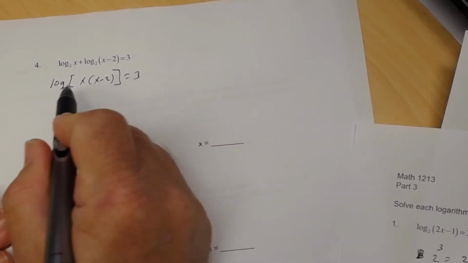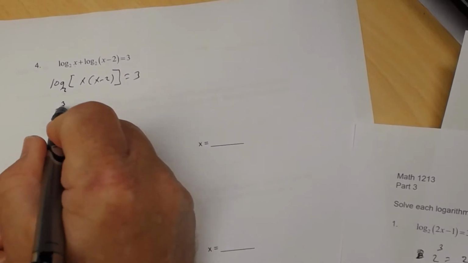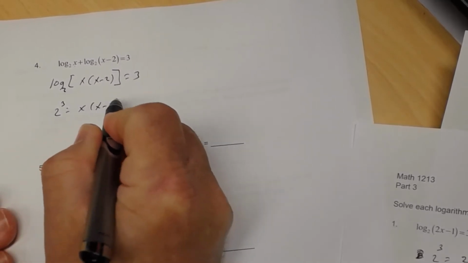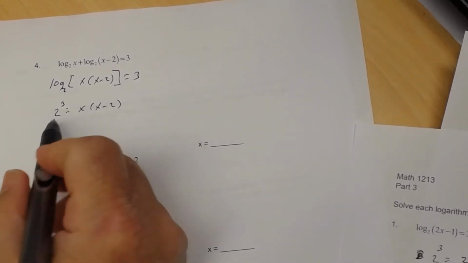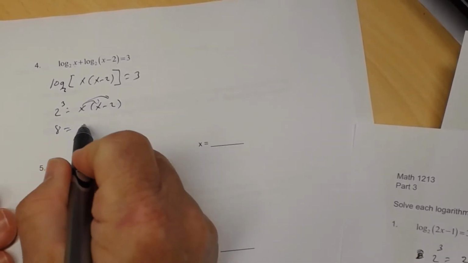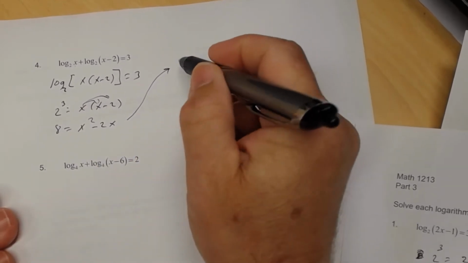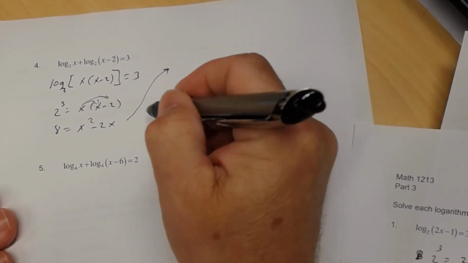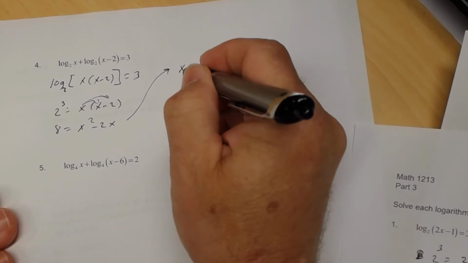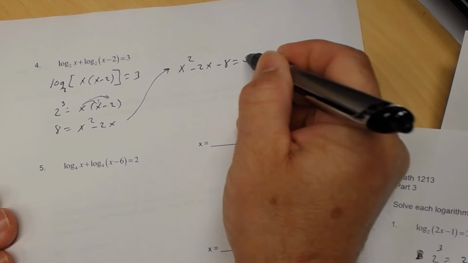So now I can use the exponential. I can change this to an exponential. So that's 2 cubed equals x times x minus 2. And 2 cubed is 8. So I get 8 equals, and then distributing this, notice this is going to be quadratic. I get x squared minus 2x. And then changing this to standard form, bring the 8 over so you can have 0 on the other side. I get x squared minus 2x, and then 8 becomes negative 8 equals 0.